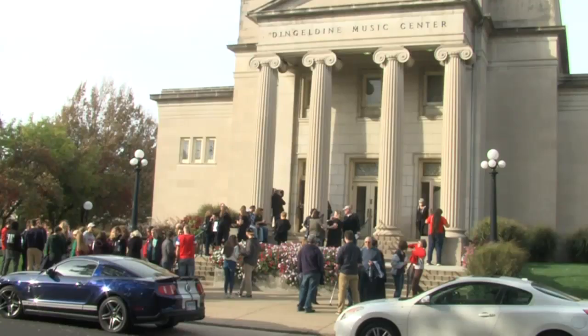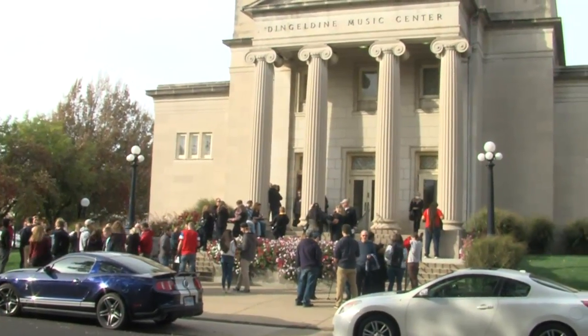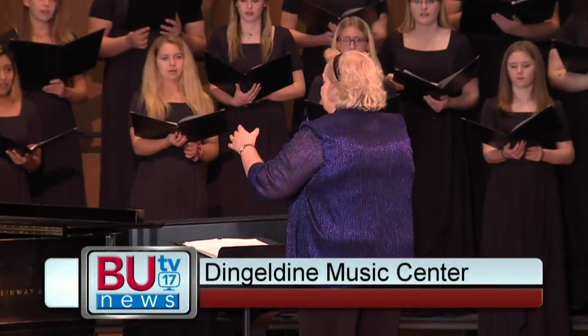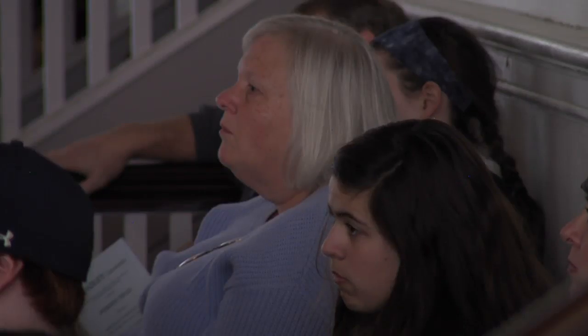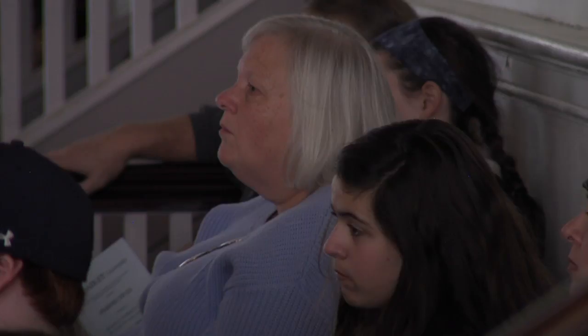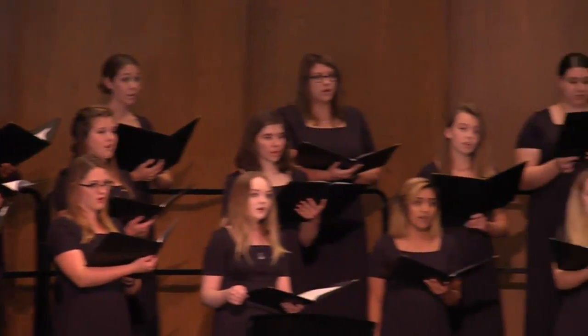Last Saturday, students got the chance to listen to their fellow classmates dominate the acoustics of the Dingledine Music Center. The Bradley Women's Choir, Chorale, and Chamber Singers all took turns on stage to make their vocal talents heard. All the songs performed were based on the event's main theme, perspectives. Dr. Ganschow also put his talent on display by conducting singers in 3 different locations.